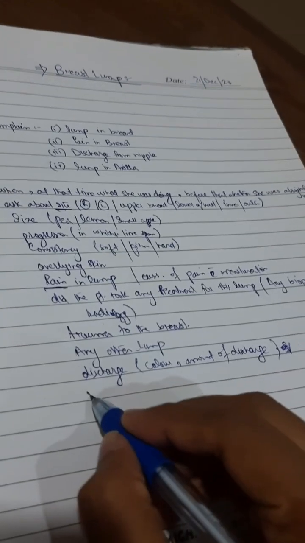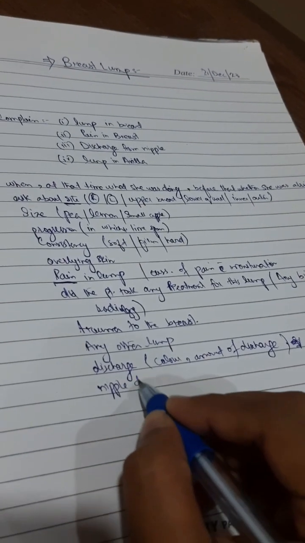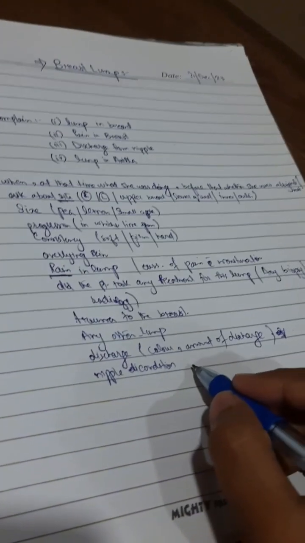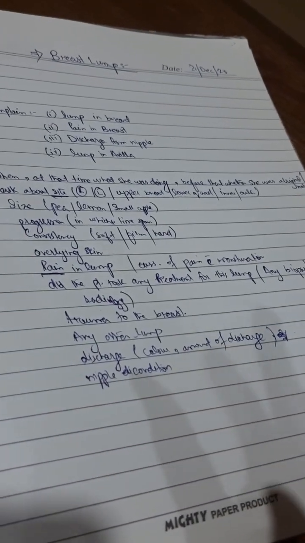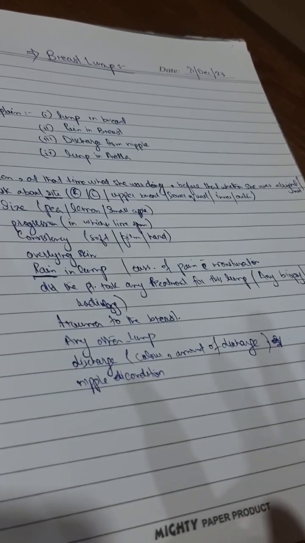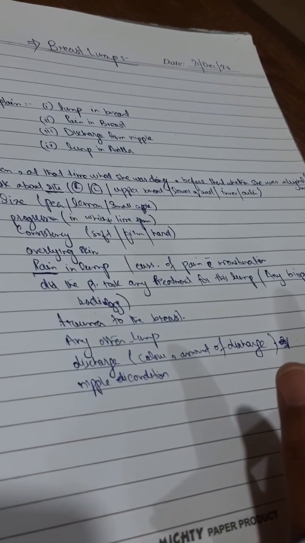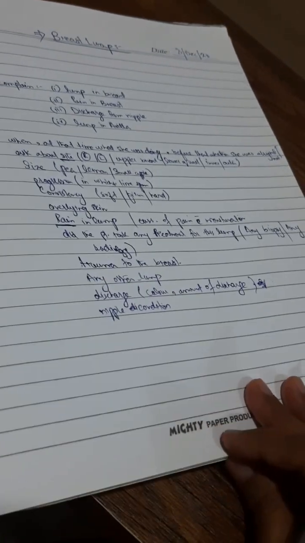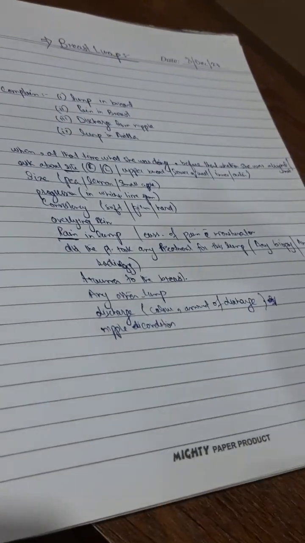Then ask about the nipple condition, whether the nipple is normal in shape or became distorted with time. Then ask the other questions.